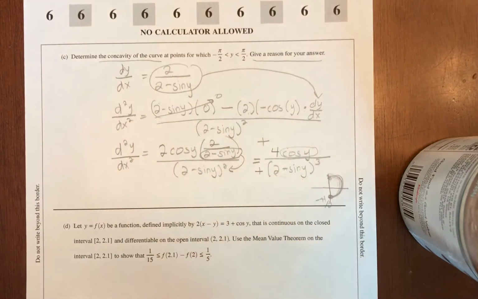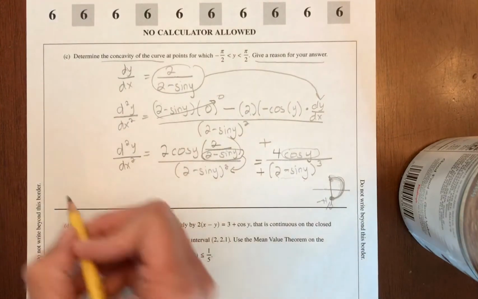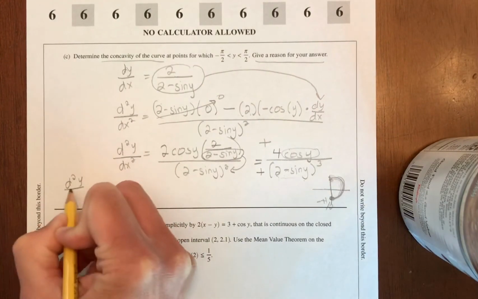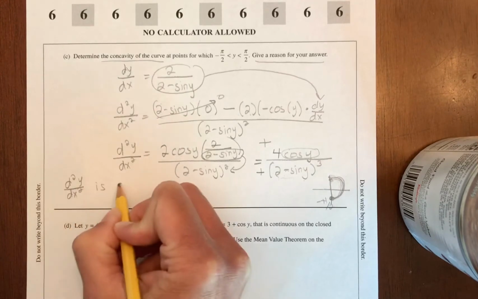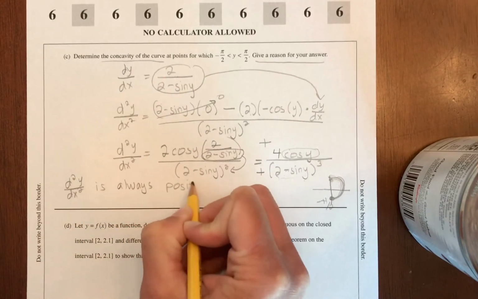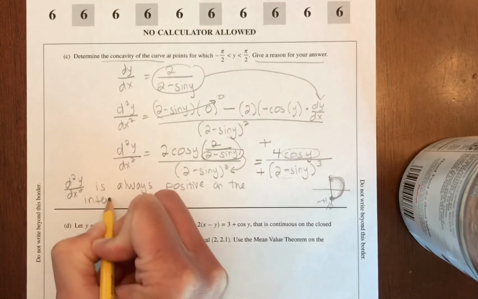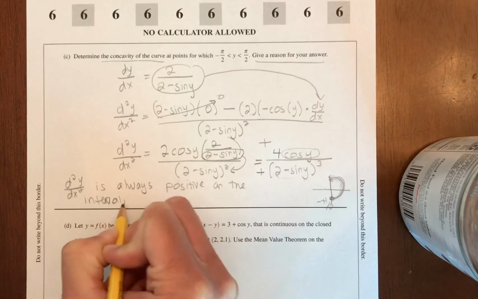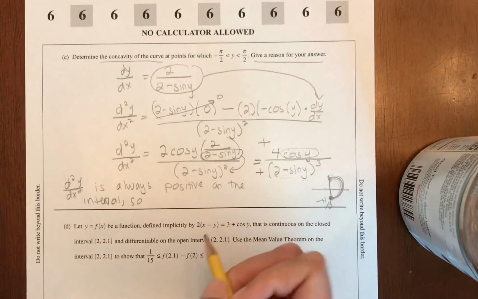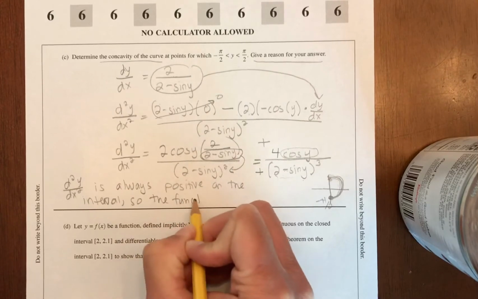The denominator will always be positive. So to earn the third and final point on this rubric, we had to say the derivative is always positive on the interval. So the function is concave up.